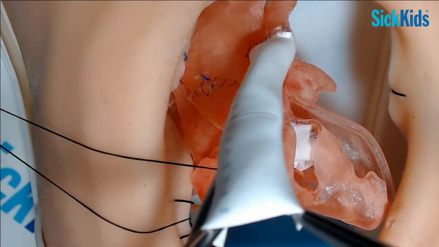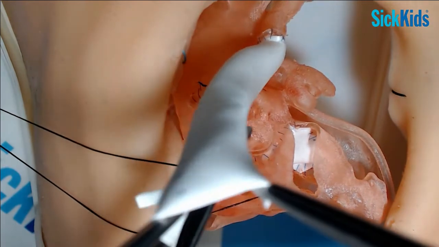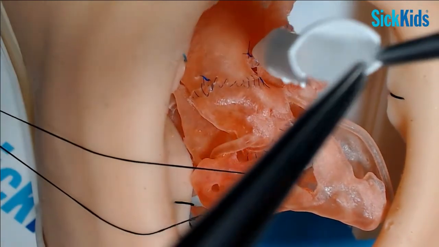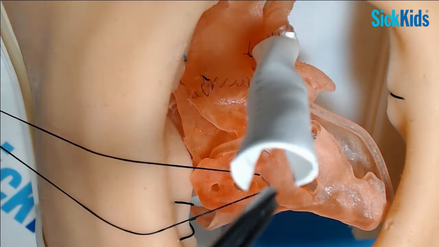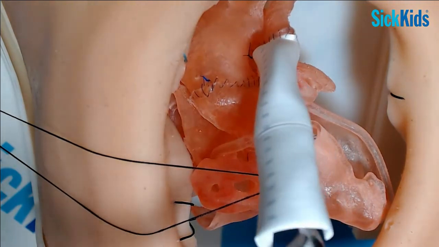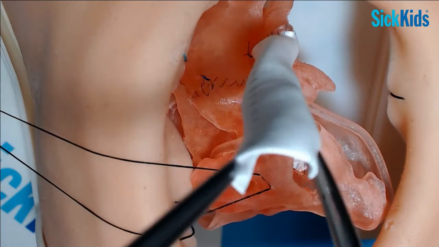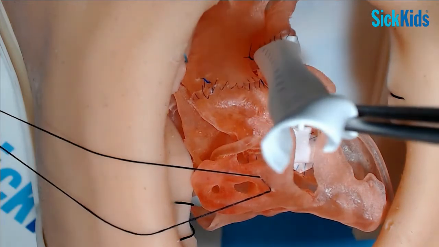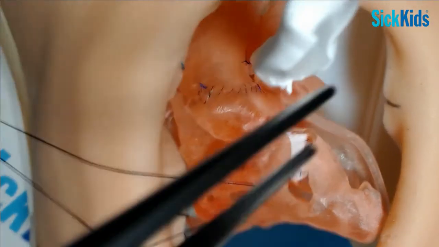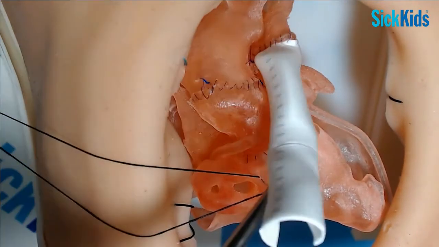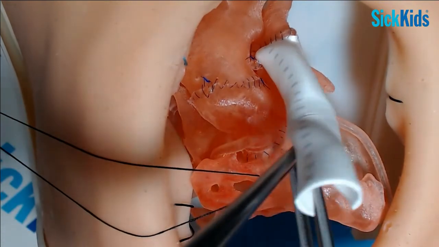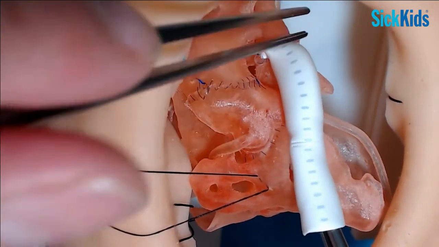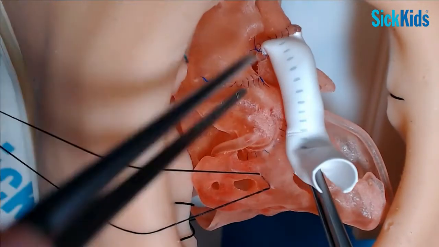Let's just hold it open. That's it. Okay. And again, you want it too long if anything at first. You have a look and see, but you've got to imagine the heart's going to fill up and they're going to pull back a little bit. So probably that's about right.